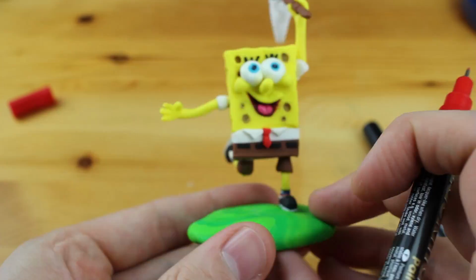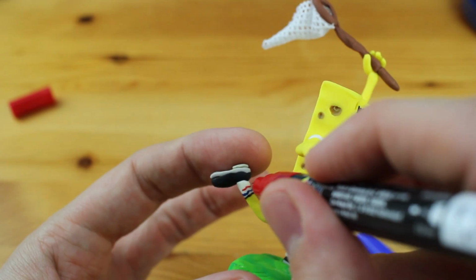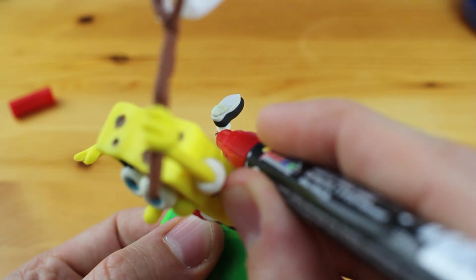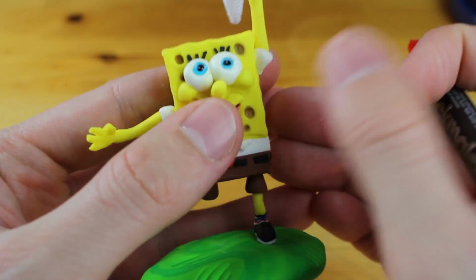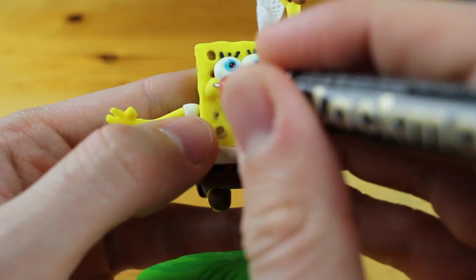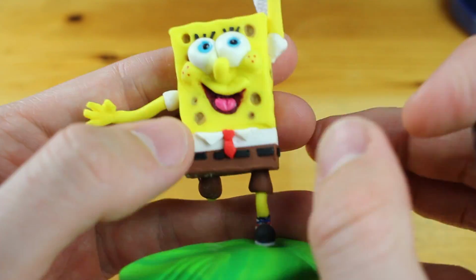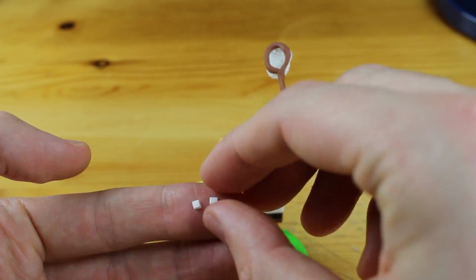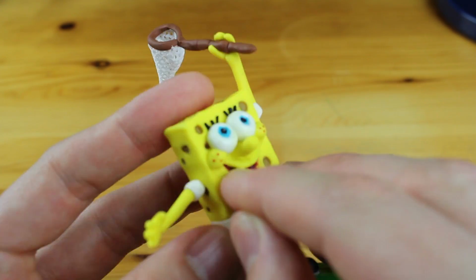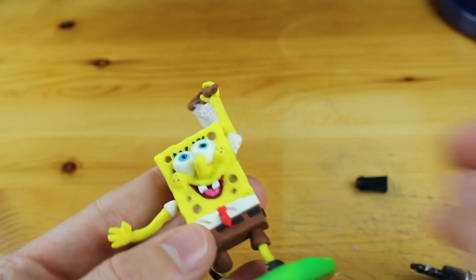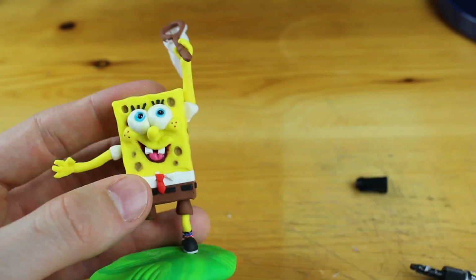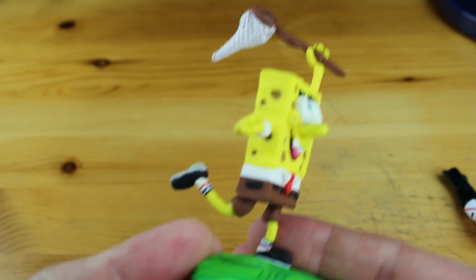And last but not least, the red pen, which we will also use for the cheeks. Almost forgot these dots in the face. Okay, the teeth. I talked about that earlier. I completely forgot them, and so we have to glue them right in position after SpongeBob was in the oven. Okay, we are done. Woo-hoo! Yeah! We are done.